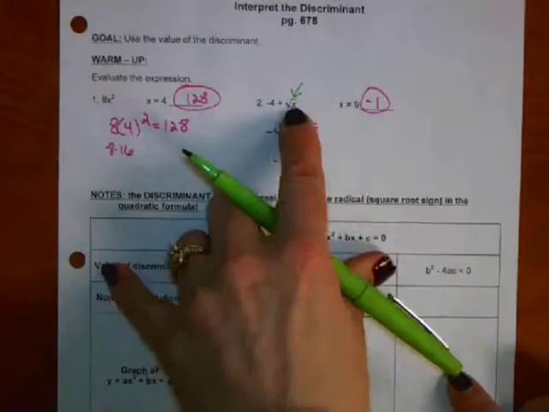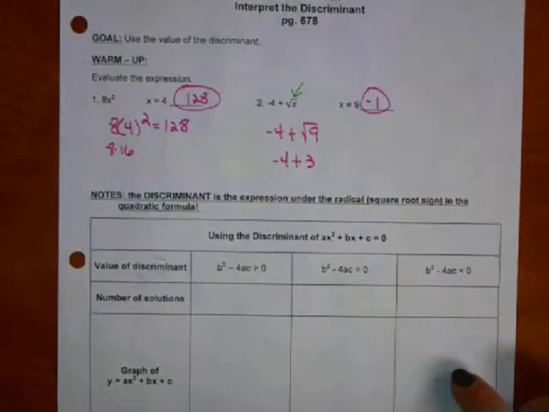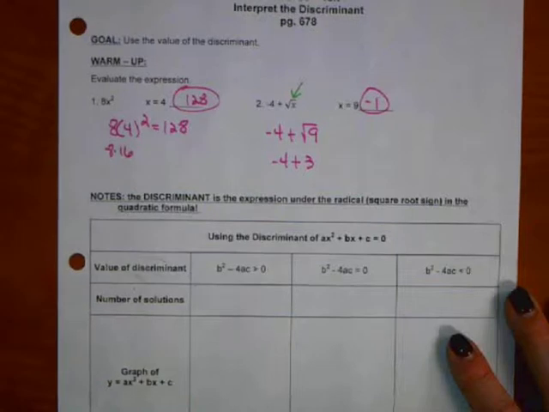Okay? Because that was already there. We didn't have to stick it in to help us solve anything. So that's why it's only negative 4 plus 3. Cool? Okay, I'm going to make you say it again while we write it down right here.